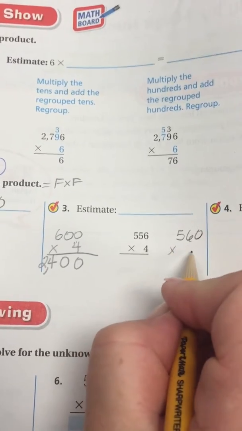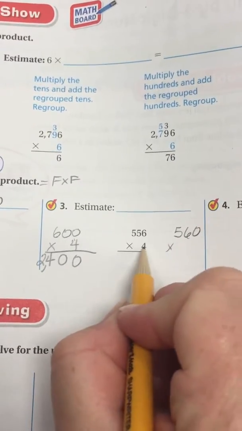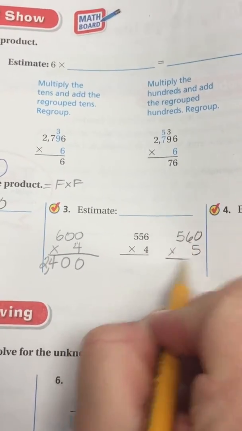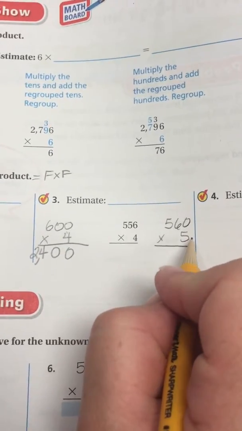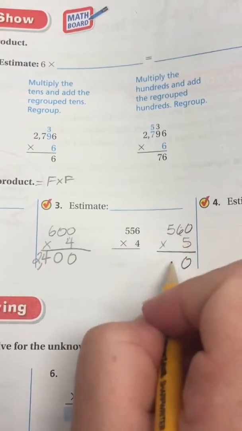Over here, this one I might change and multiply by 5 because these up here are 5. Could you leave it as a 4? Absolutely. There are so many options when you're estimating. That's a 0. That's a 30.